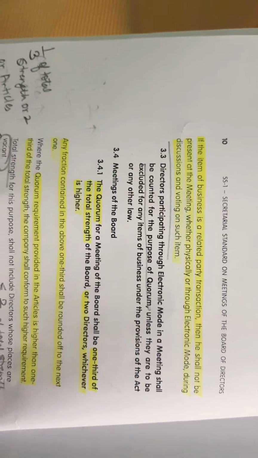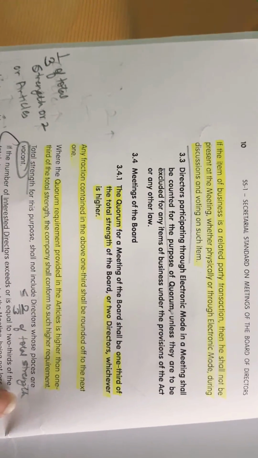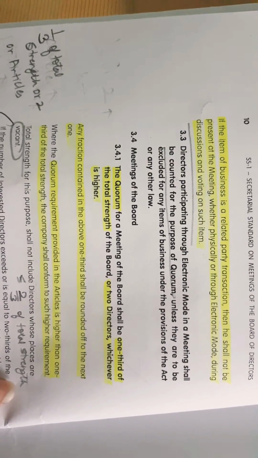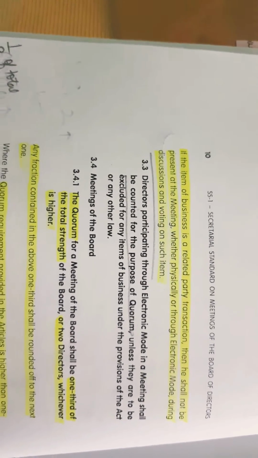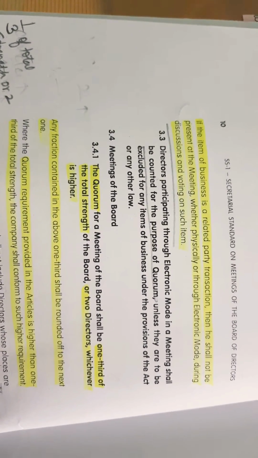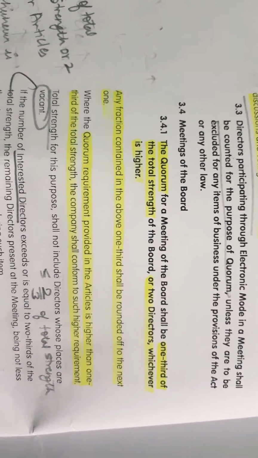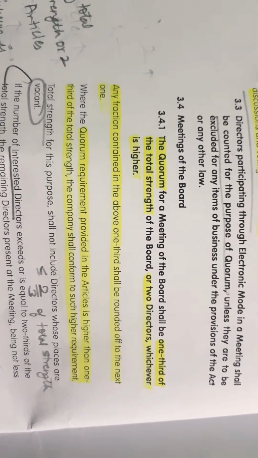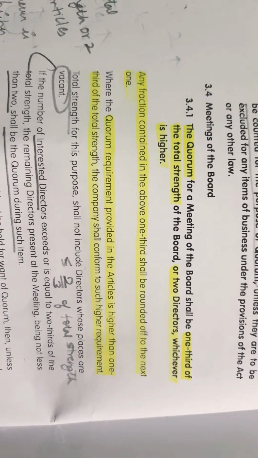Next is the item of business. If it is a related party transaction, then the director should not be present at the meeting, whether physically or through electronic mode, during discussion and voting on such items. Directors who participate through electronic mode in a meeting shall be counted for the purpose of quorum. The quorum for the meeting should be one-third of directors or 2, whichever is higher.